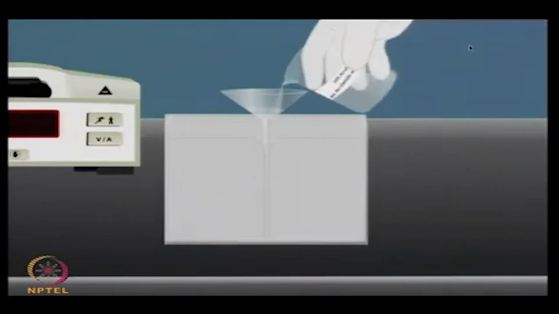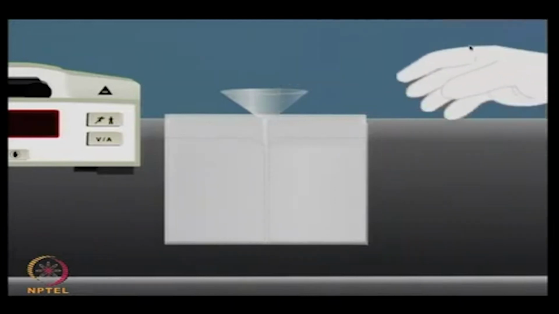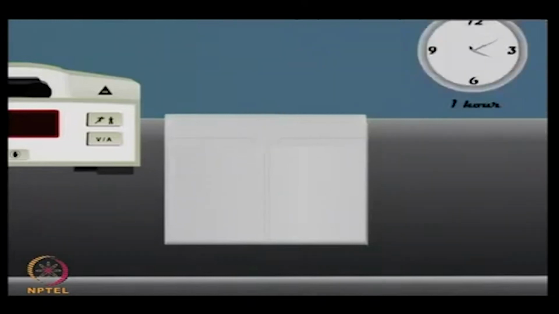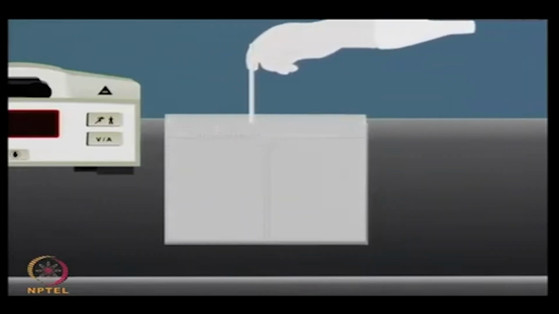So, SDS-PAGE, which constitutes the second dimension of two-dimensional gel electrophoresis, involves assembly of the gel apparatus, gel casting, equilibration of the IPG strip, followed by placement of the IPG strip on the gel and protein separation. So, prepare the gel casting solution consisting of acrylamide, bisacrylamide, Tris chloride, SDS, APS and TEMED.